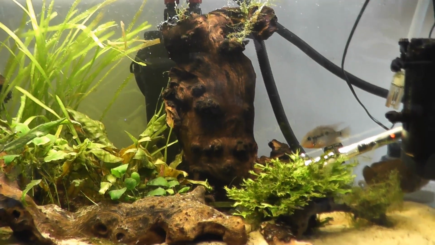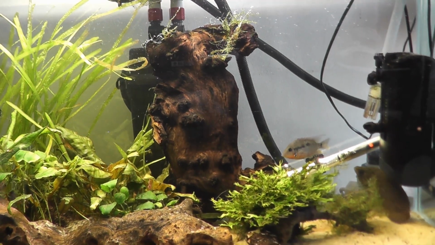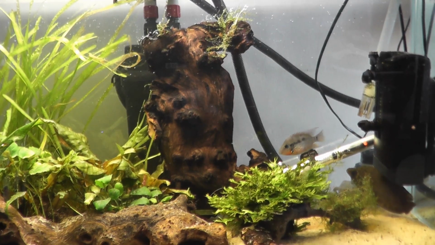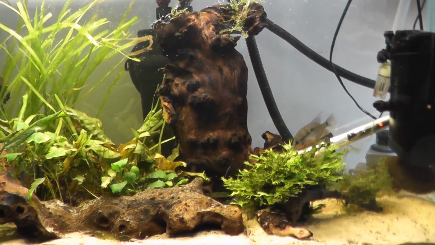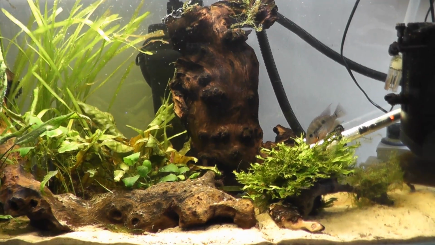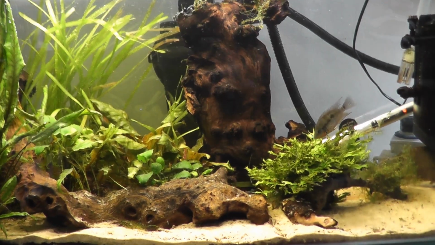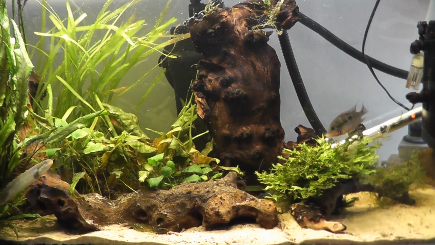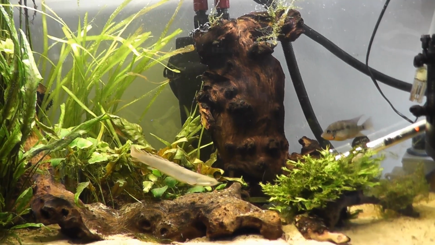We're going to embark on a rather complicated subject, and I'm going to try and make it as easy to understand as possible. So we're going to talk about algae today, aquarium algae. Now there are many different types of aquarium algae, and most of them are caused by specific deficiencies or too much of something within your aquarium.